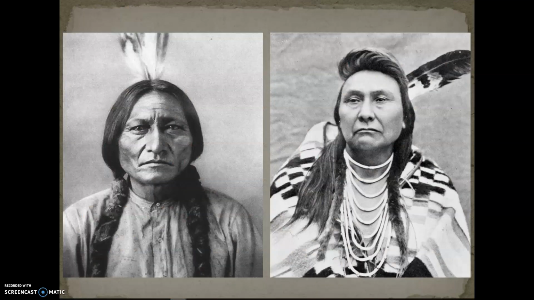A significant victory for the Native Americans occurs in 1876 at the Battle of the Little Bighorn. Now, this is back up on that reservation that had been set aside for the Sioux that included the Black Hills. Prospectors had discovered gold in that region, and white settlers were beginning to move into that area.